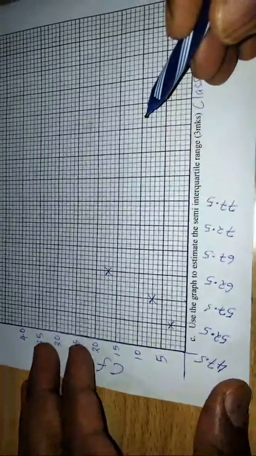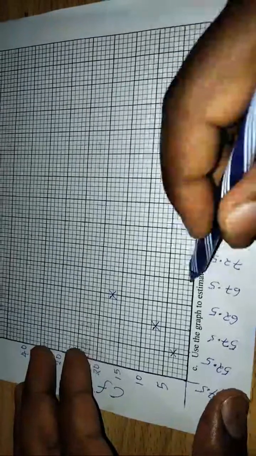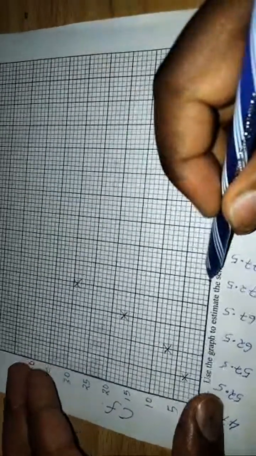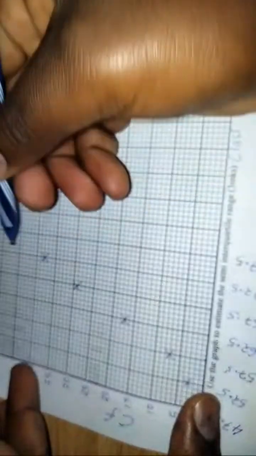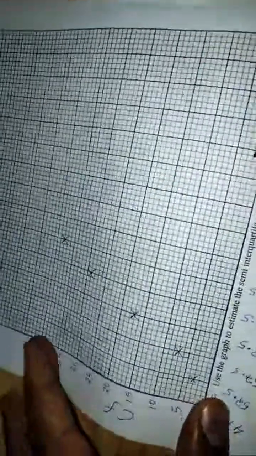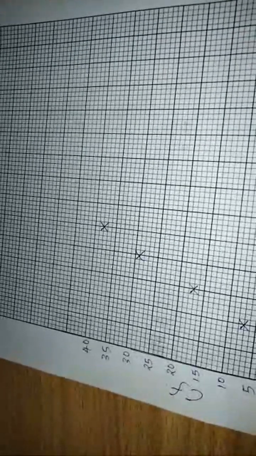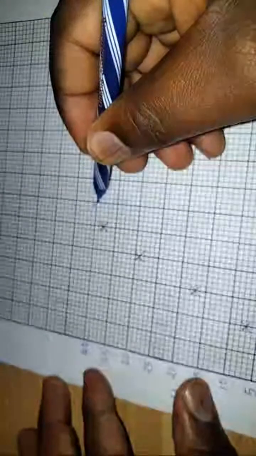Then 67.5 against 29. So 29 is somewhere below 30. The next will be 72.5 against 37. So that 37 will be somewhere there. The next is going to be 77.5, and this will be against 40.